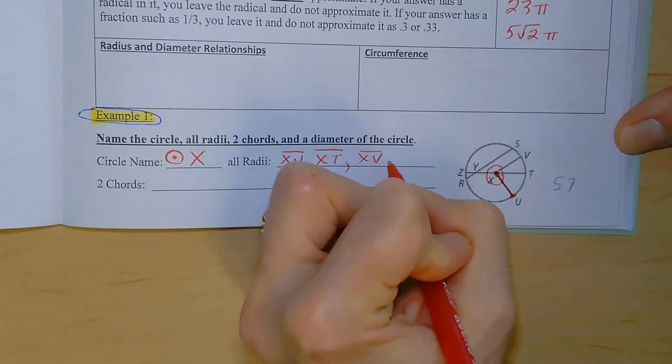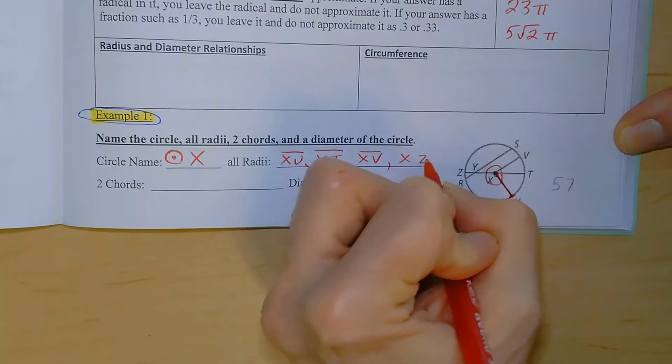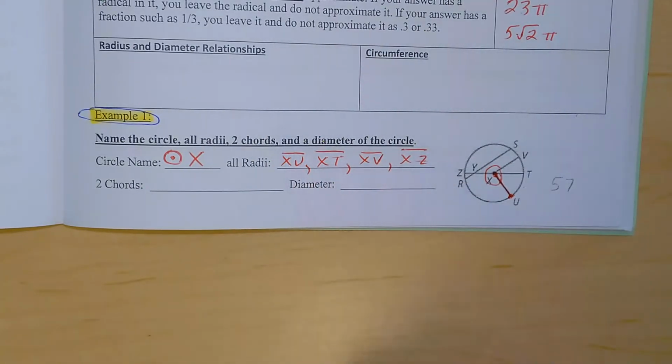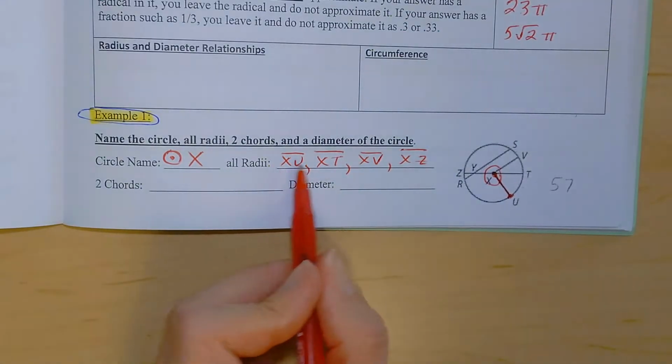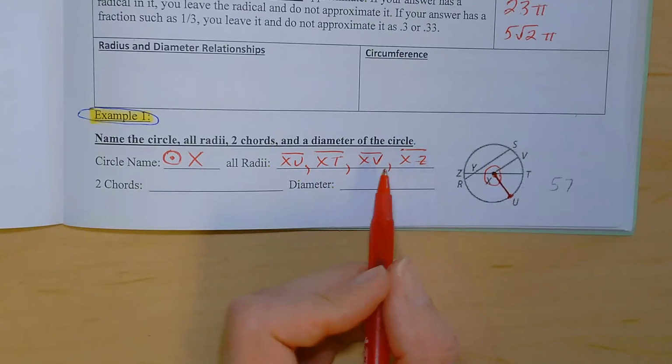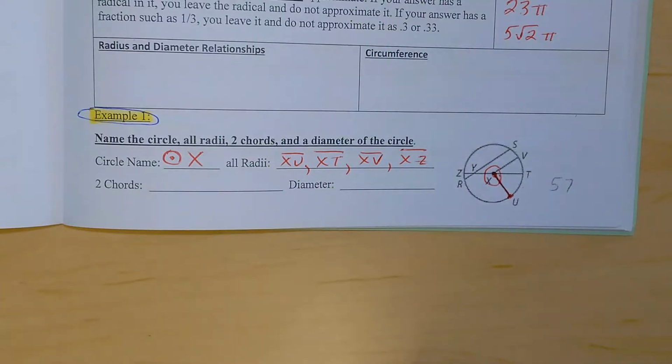Segment XV is a radius, and segment XZ. When you get done, you should have 4 segments. They all have X in them because that's the center point, and they all should have the little segment bar above them. Keep in mind, you could switch the order of these letters. You could say UX, TX, VX, and ZX. It doesn't matter what order you name a segment in.